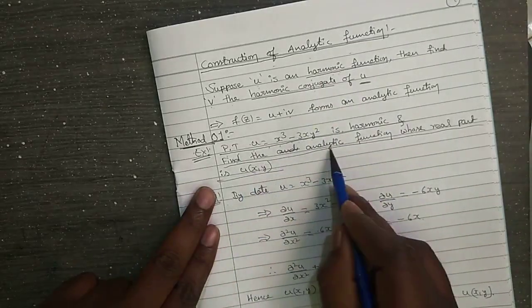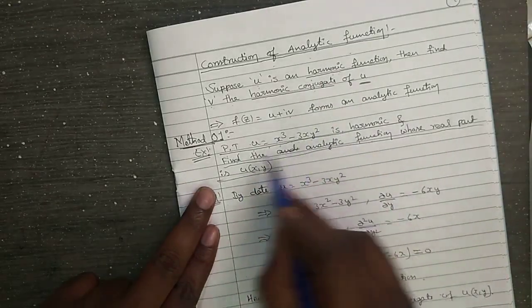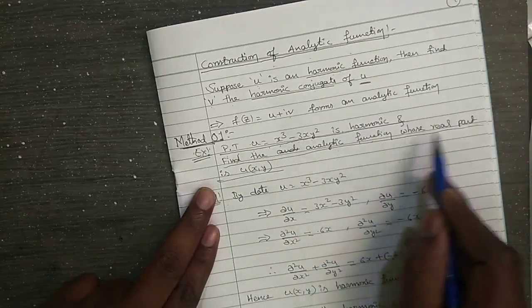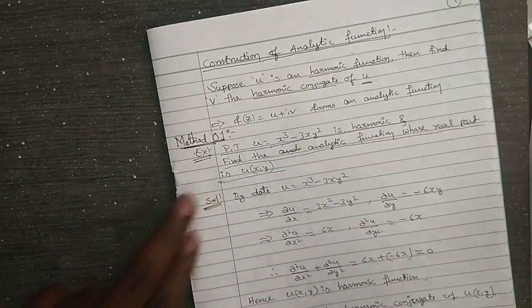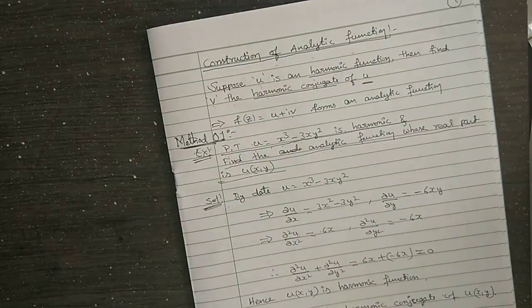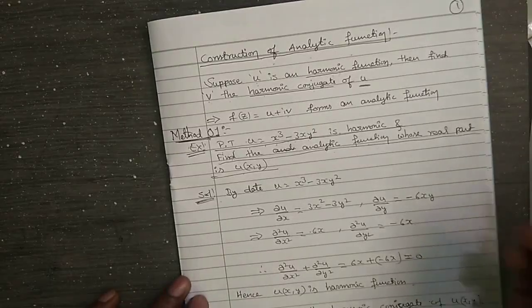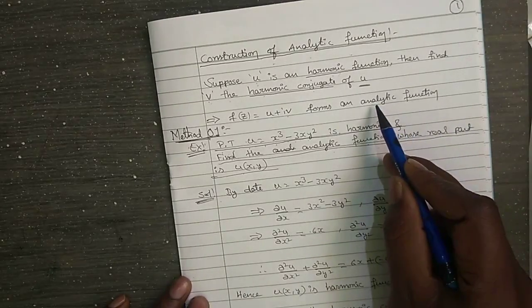And find the analytic function whose real part is given. So only u they give, we have to find v. So let's see how to find this v, because we have to construct an analytic function.